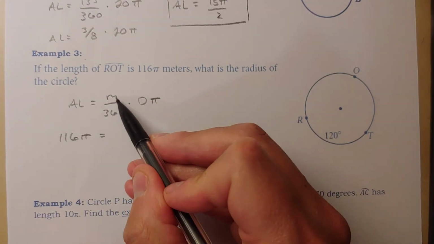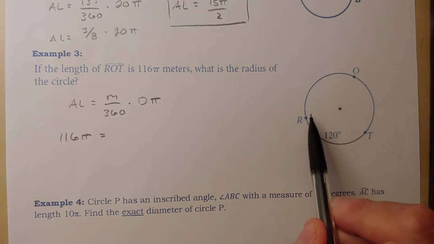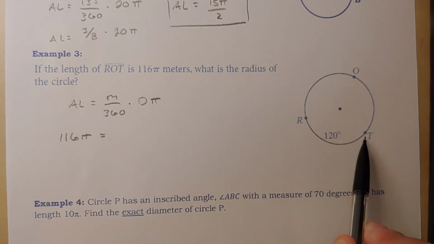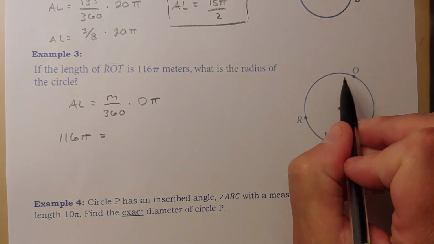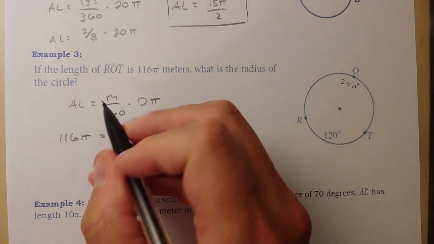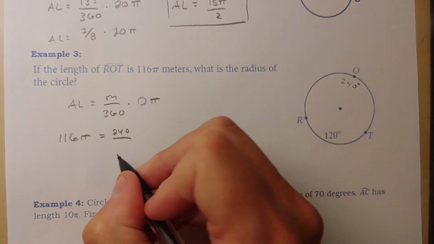Do I know the arc measure? Well, let's look over our diagram. So arc ROT, this is a major arc. Oh, they give me here that this is 120. Take 360, subtract 120, and we get the measure of that missing arc, that major arc. So that, of course, would be 240. So the measure of ROT is 240 degrees.